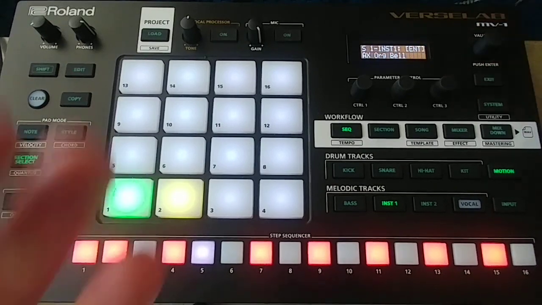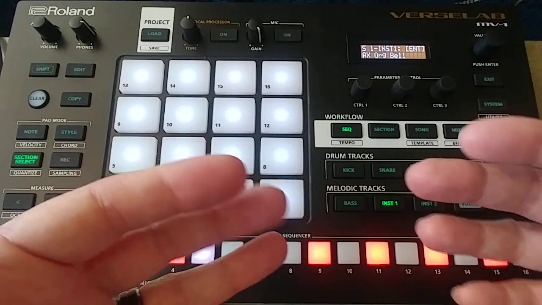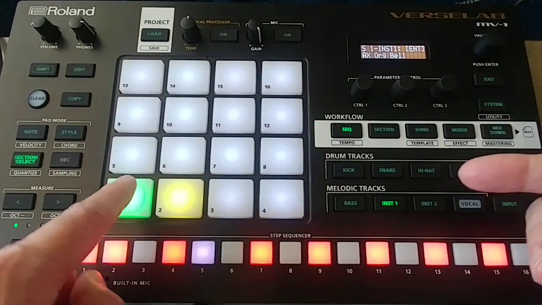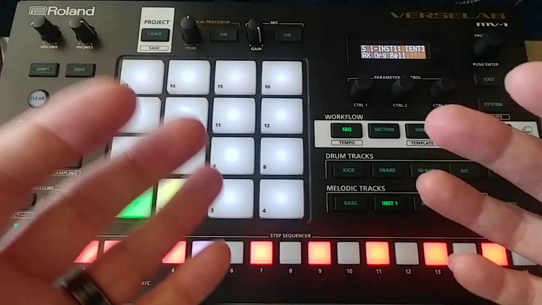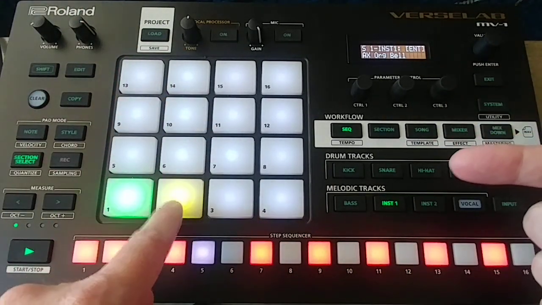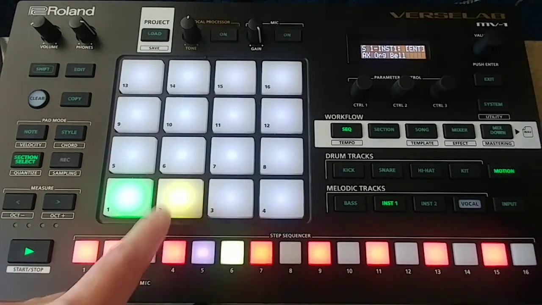All right, so what do you do now? Say you've got these two sections you've made, right? You have section 1 that sounds like this. Again, weird, that horn, I've got to fix that horn. But then you have section 2 that sounds like this, right?